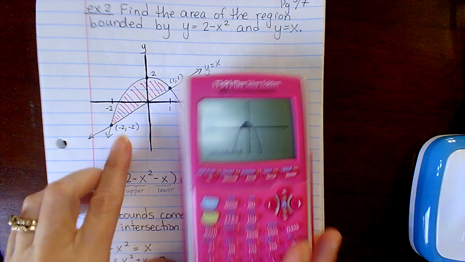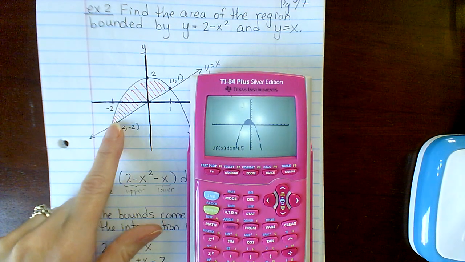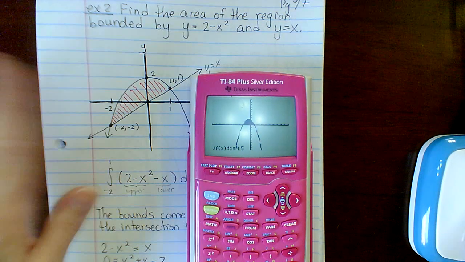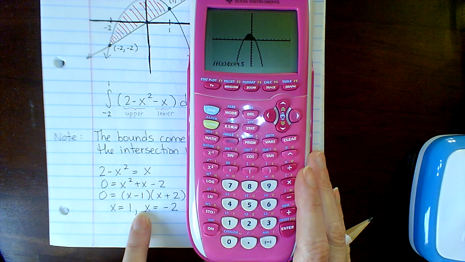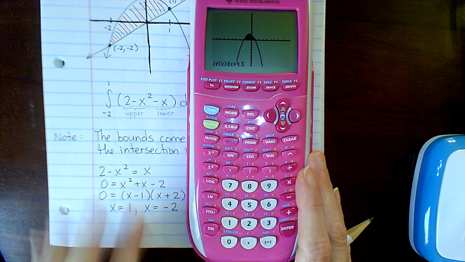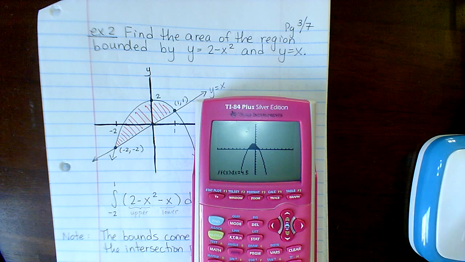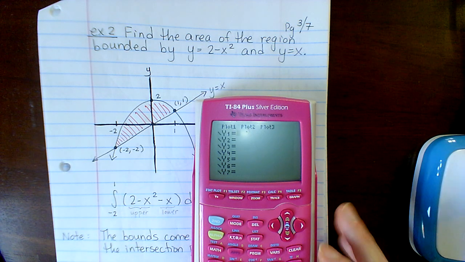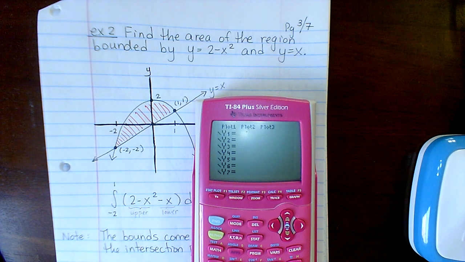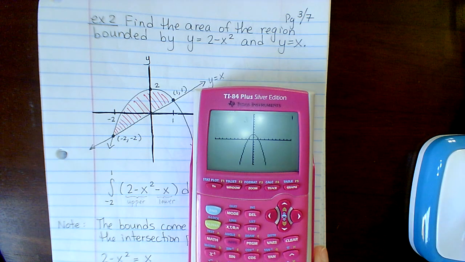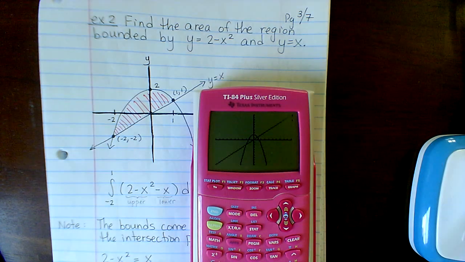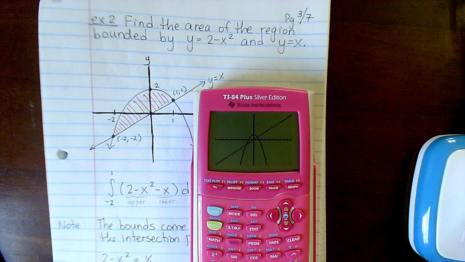Now, how can we find these intersection points if it's not, I don't want to say easy, but not too terrible to have to solve to find those points of intersection? Well, let's go back into that y equals screen and put these functions in separately. So 2 minus x squared and y equals x. So we'll hit graph. Get a little bit of a glare from the light from this, so I'll turn that thing off.